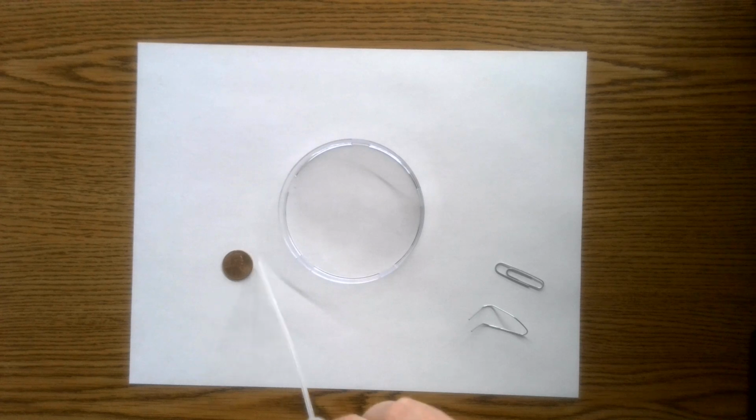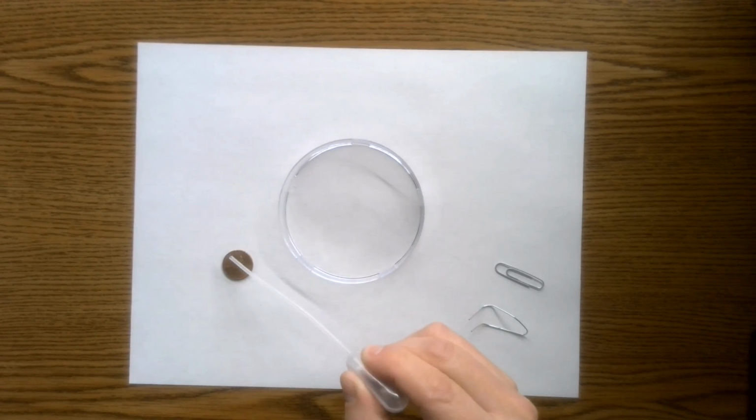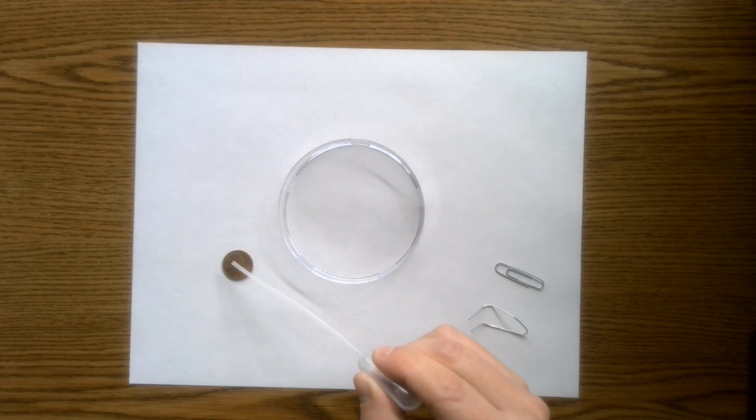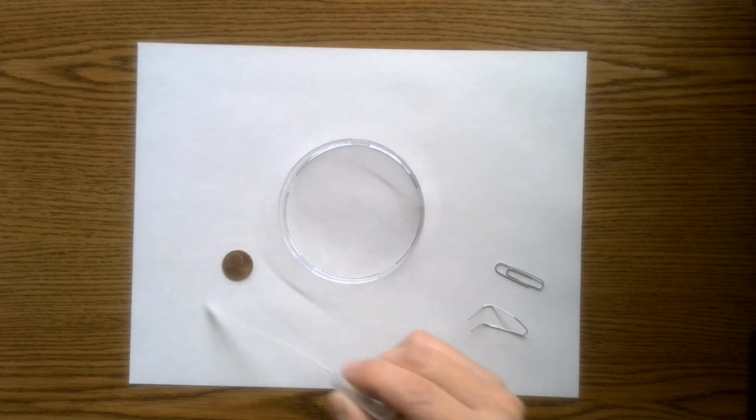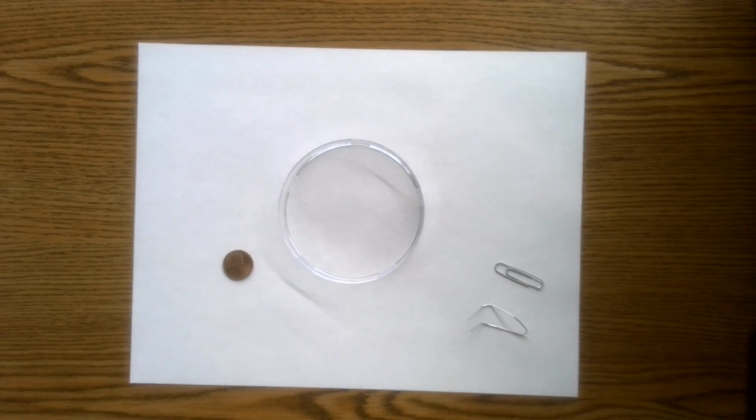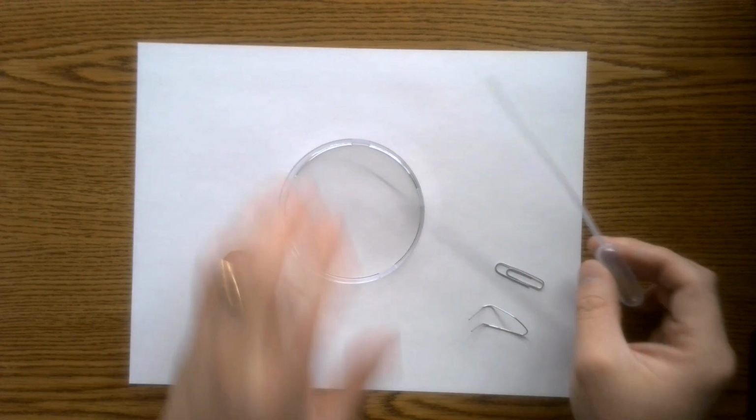And these are cohesive forces that are sticking together, that are making this bubble. And once you get too many, those hydrogen bonds will break, and then the water will spill over the edge. So I want to see how many drops can you put on a penny. Okay, so that's the second one.